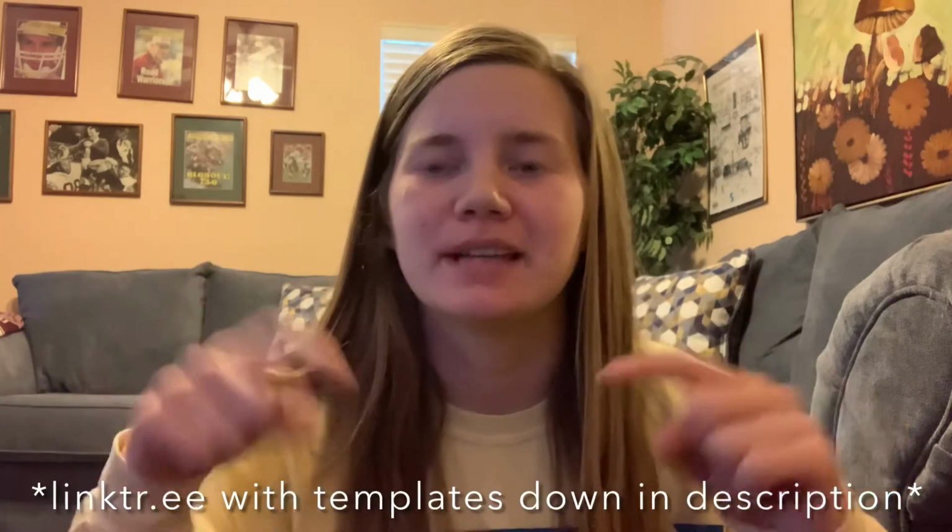Today I have downloaded that app onto my iPad, and I am going to walk you guys through how I set up a template that I downloaded from the link tree that was found on TikTok. I'm going to be linking that same link tree down below in the description, so you can go through and pick any of the different template options that they have.